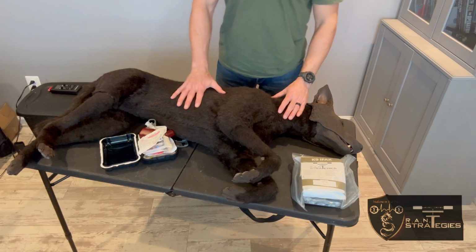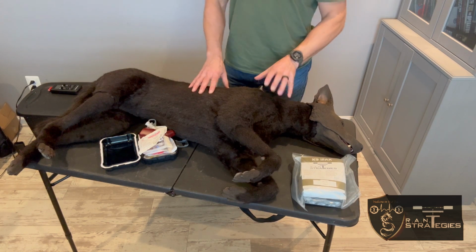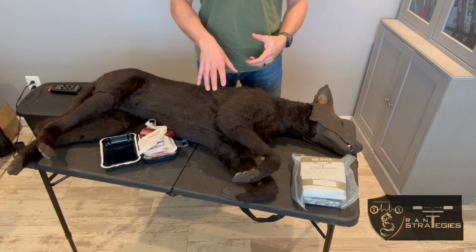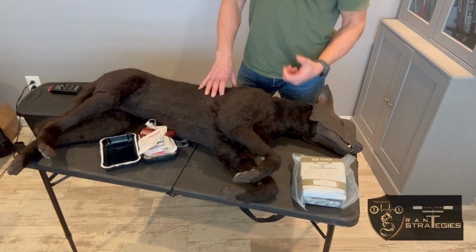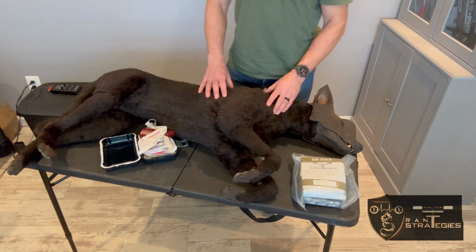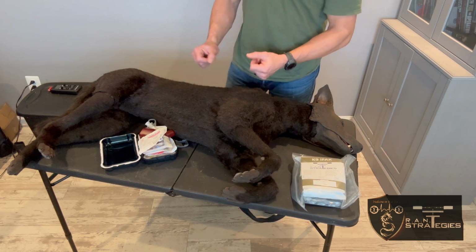Okay, so we have our sick or injured canine here. He's going into shock. We tried getting IV access on him. We were unable to, so he's in circulatory failure. So we're going to go the IO route. The first thing we need to do is ready our equipment.